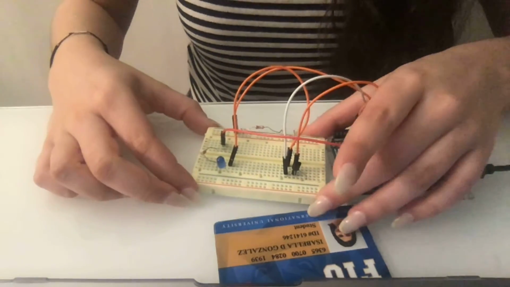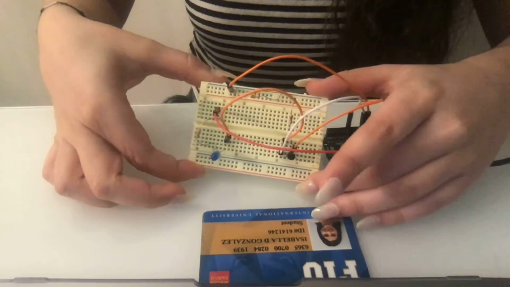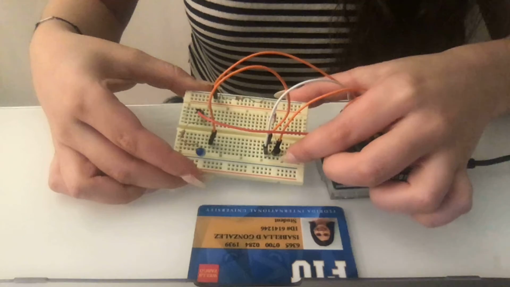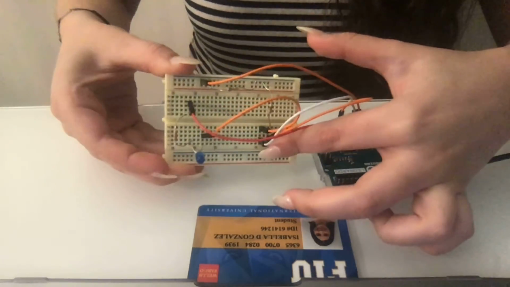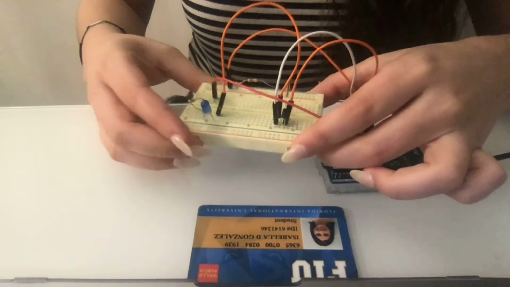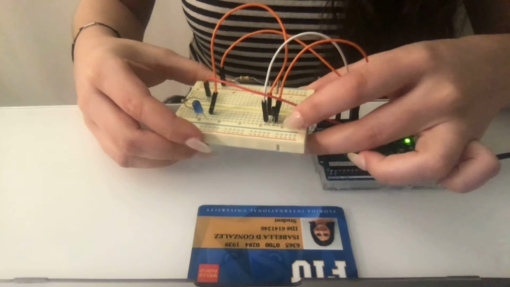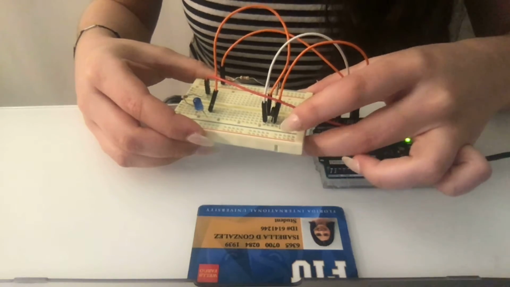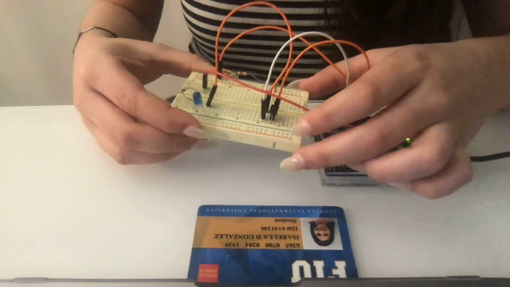For my breadboard, the first thing that I have is this LM335 temperature sensor here. This temperature sensor has 3 pins. The first pin here is the adjustable pin, which is used to calibrate the sensor. In this case, it wasn't necessary and nothing is connected to it.